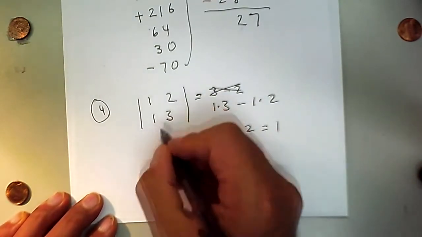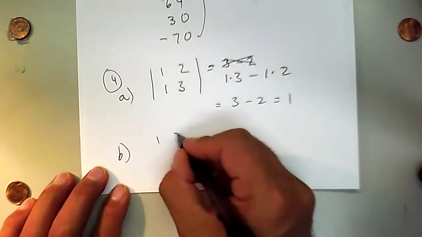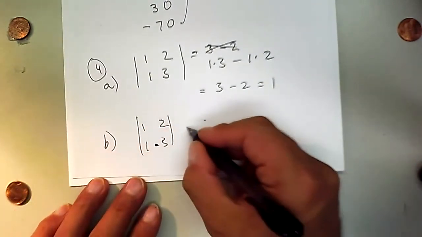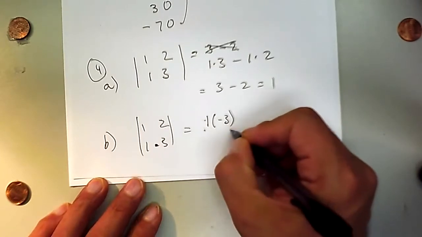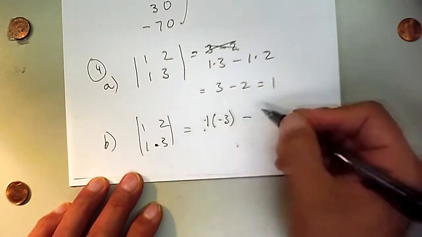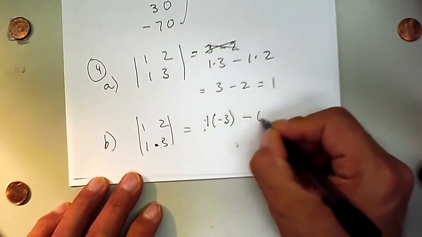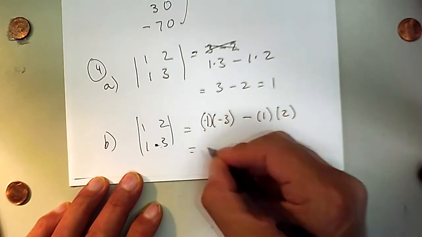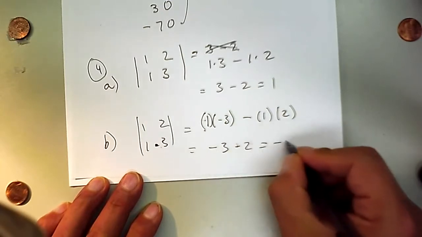Now let's change that to a negative. So this is example A, example B. 1, 2, 1, -3. So we will have 1 times -3 minus, because of the permutation, the additive of 1, 2, 1 times 2. So 1 times -3 is -3, minus 2 is -5.